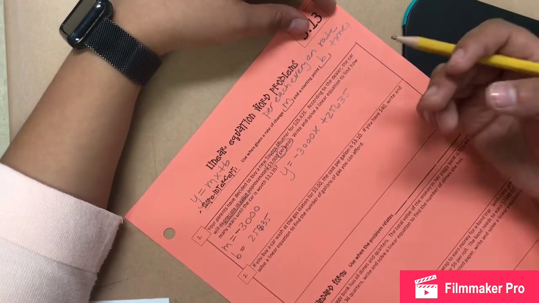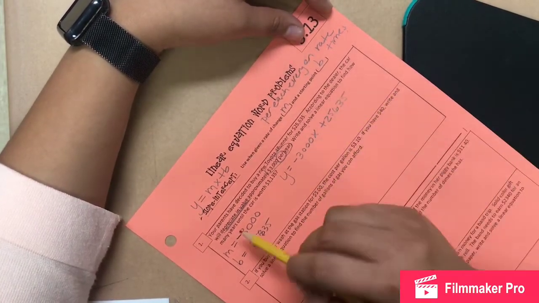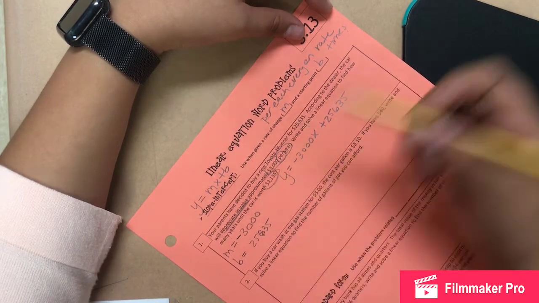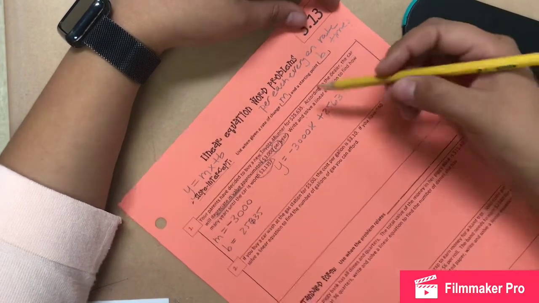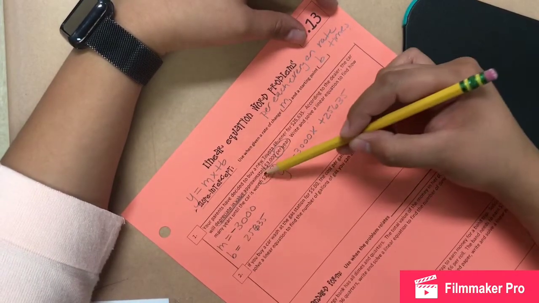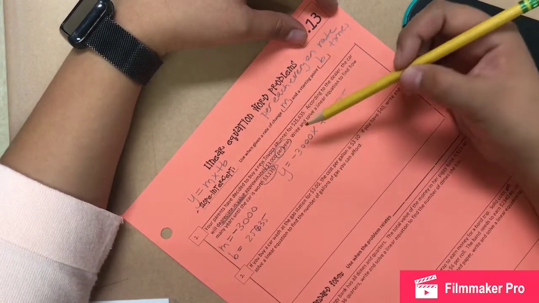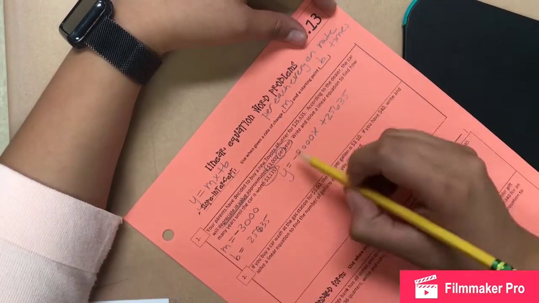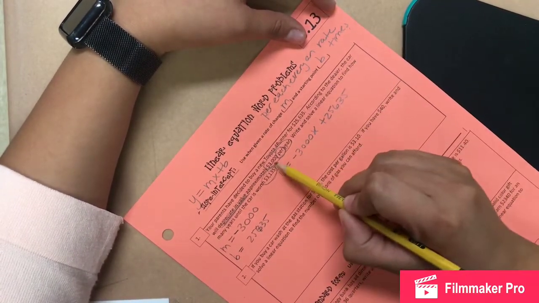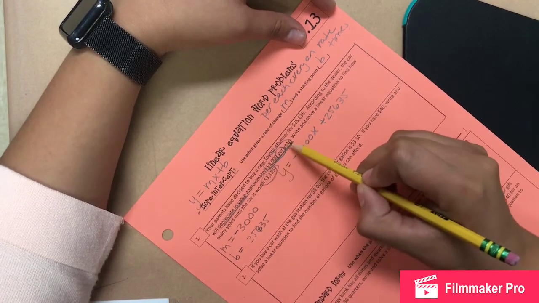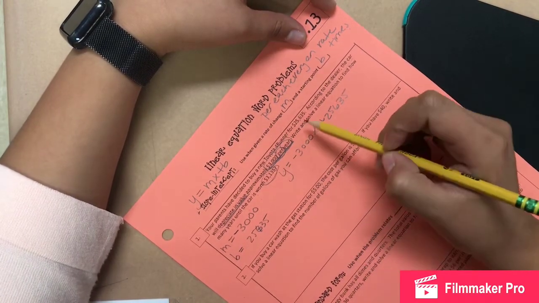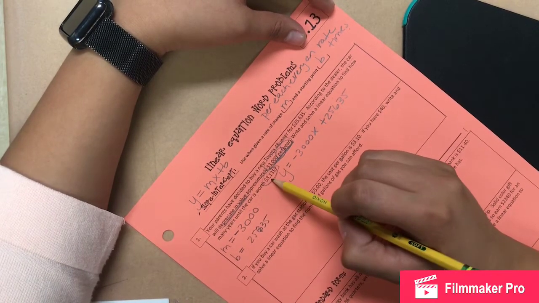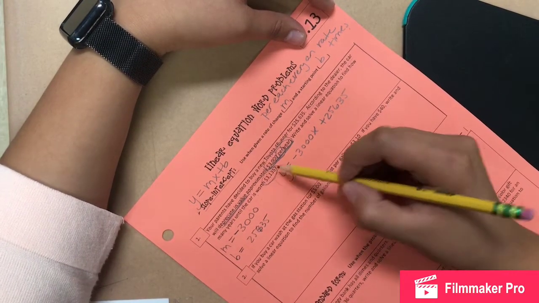Now that we've written our equation, they want us to solve it to find how many years until the car is worth $3,135. So this is where I have to figure out, where do I substitute 3,135? Do I substitute it in for y or for x? Well, here's my clue: 3,000 per year. That means x is years. Since 3,135 is not years, it's the total amount, that means I substitute it in for y.